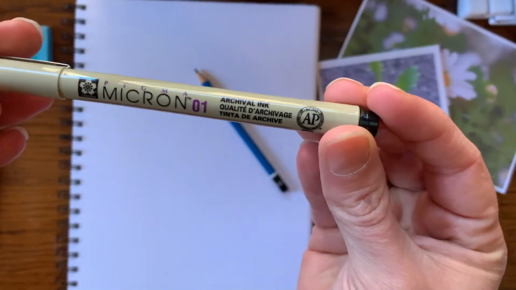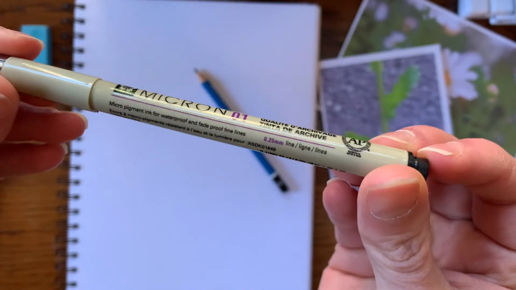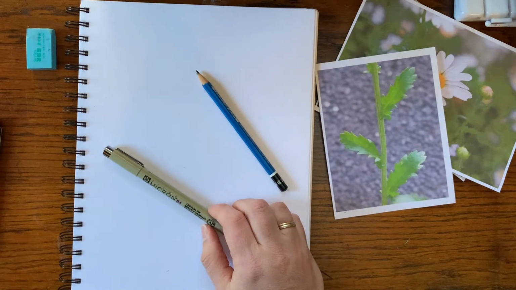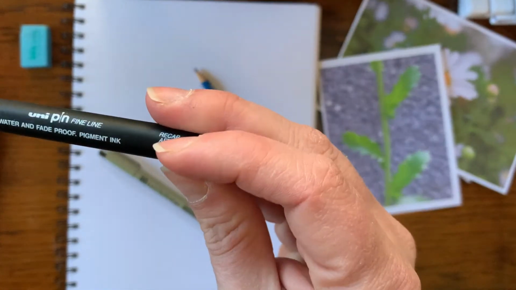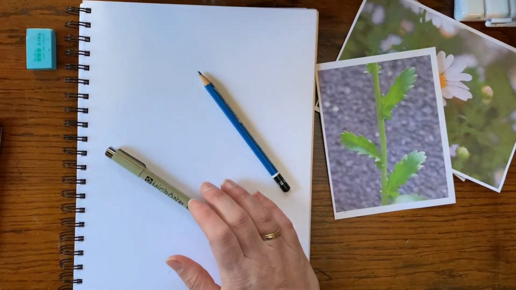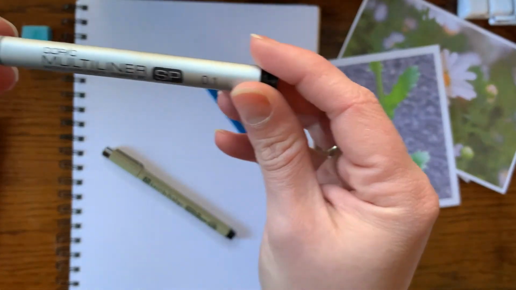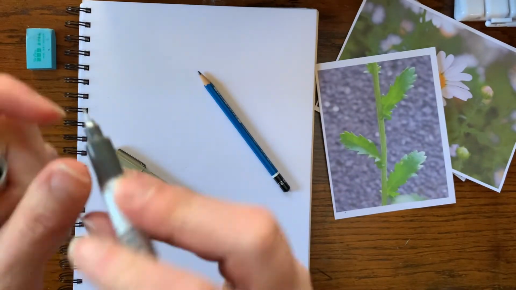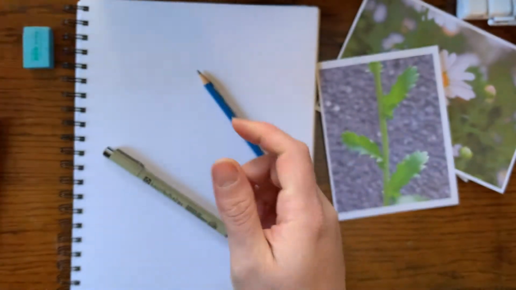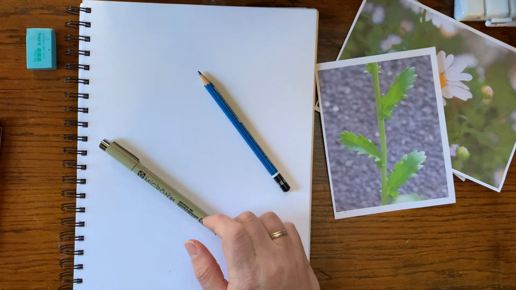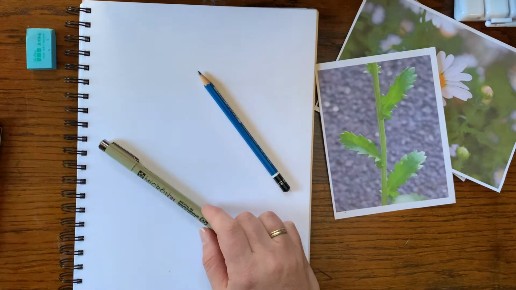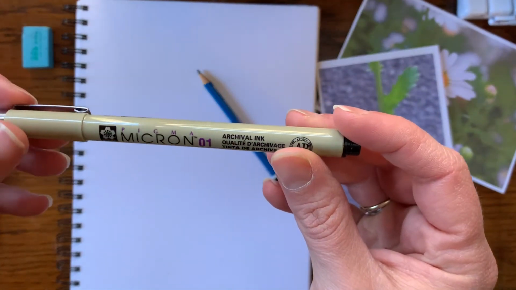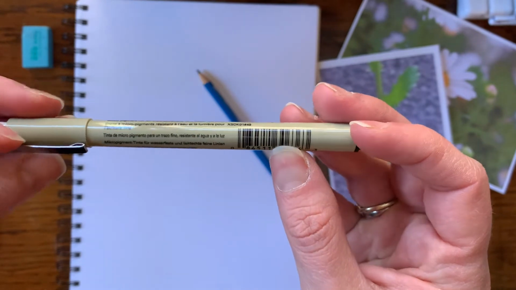I love the Pigment Micron pen. I've used different kinds of pens. Like I've got here the Uni pen. I even have gone through the Copic marker line. These are good because you can actually change the nibs, but they do get damaged easily. I find that the nibs need to be changed a bit more, and I just find these give a really nice dark line.